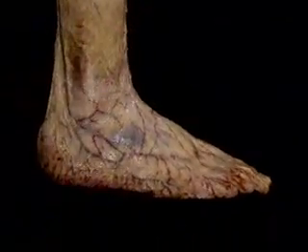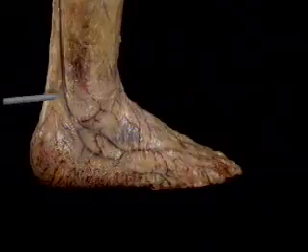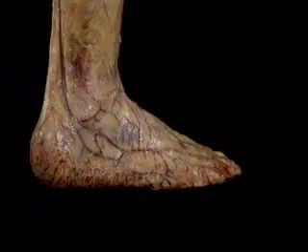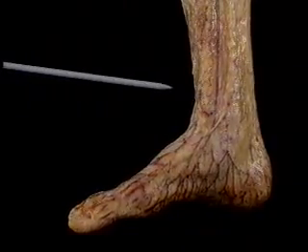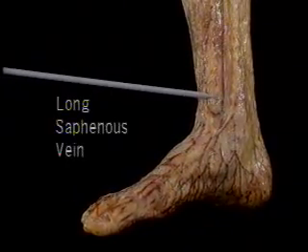Now we'll look at the blood vessels and nerves of the foot, starting with the veins. The superficial veins of the lateral aspect of the foot join together to form the short saphenous vein. The ones on the medial aspect of the foot join together to form the long saphenous vein.